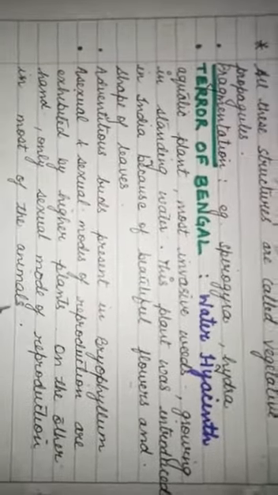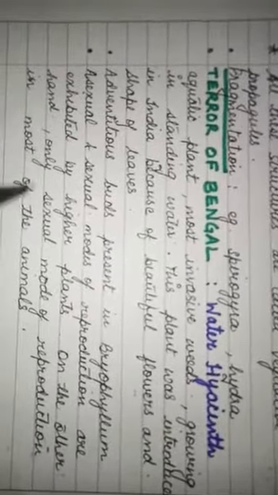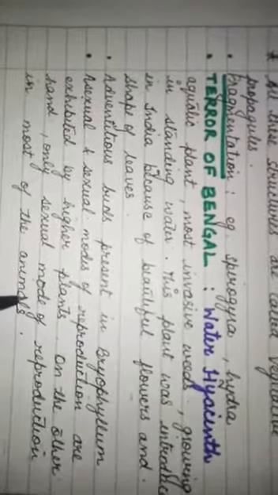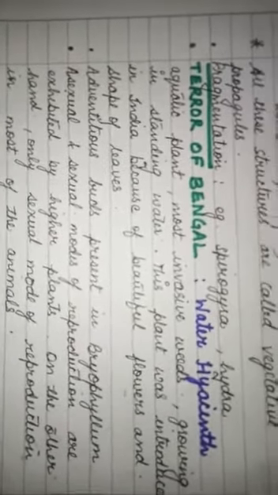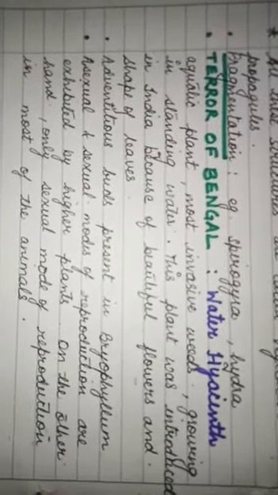So this is all for today. Sexual mode of reproduction we will be discussing in the next lecture. So read the chapter on asexual reproduction carefully. Make all the diagrams. Thank you.